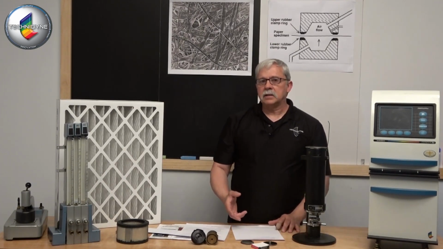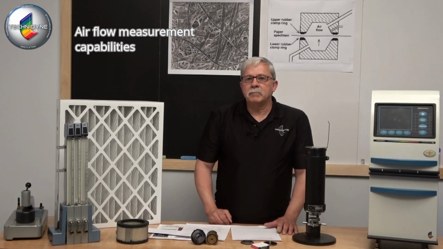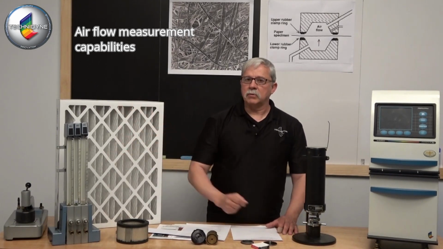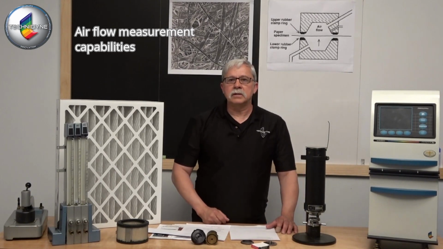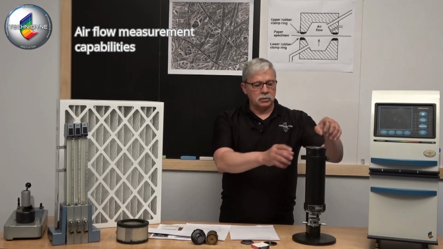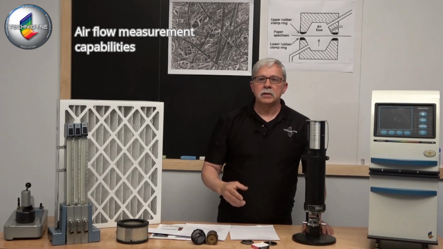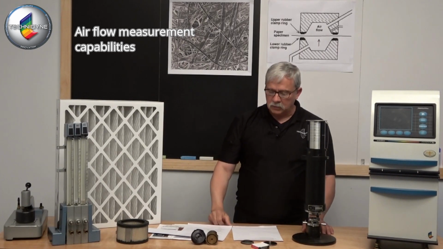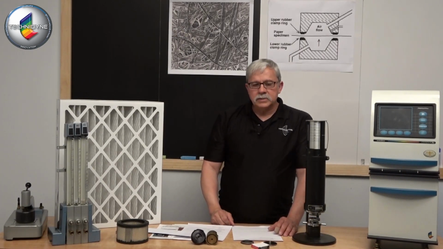The third thing that is in common is that everybody has to have some type of a means of measuring this movement of air. The Sheffield test uses rotameter tubes. The Fraser test also had, early days, rotameter tubes. The Gurley is more self-contained in that it's a measurement of time per a unit volume of air over that fixed area.